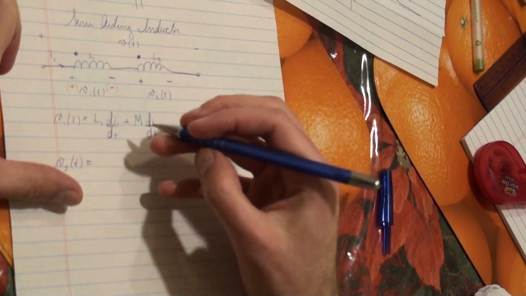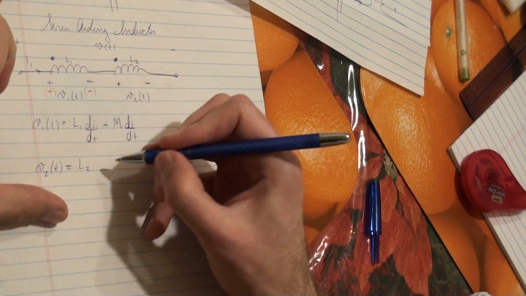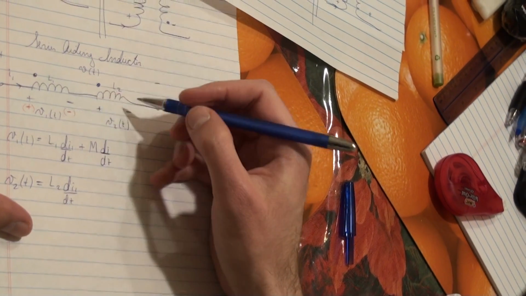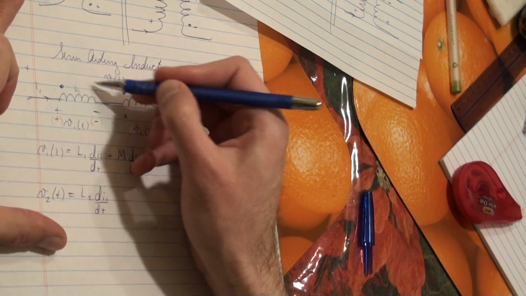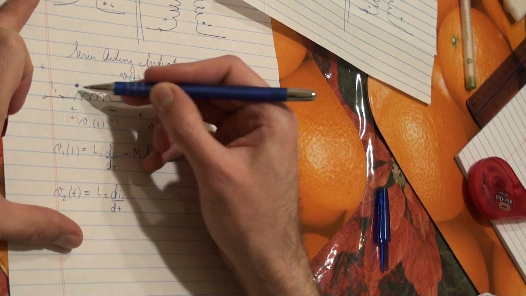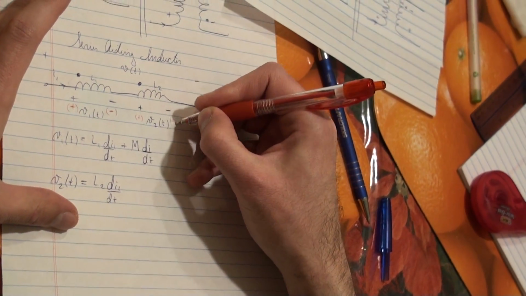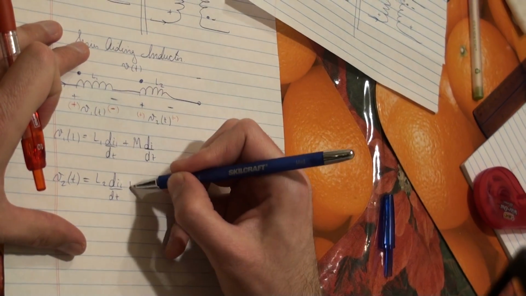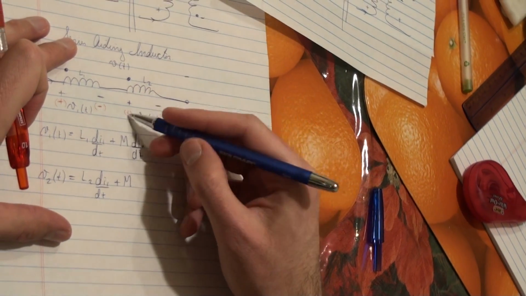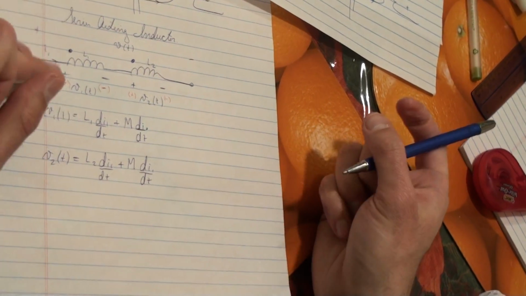Let's look at voltage V2. Well, you have your self-inductance, which is going to be L2 di1/dt, right? But this current is also flowing through this inductor. It goes in plus, out minus. So in plus for the dot is going to transfer here a plus, minus. So it's going to be plus M. I forgot to put a 1 here. It should be plus M di1/dt.